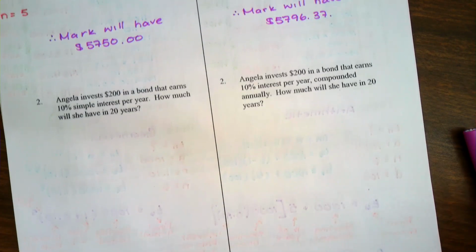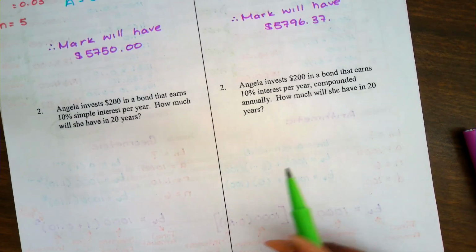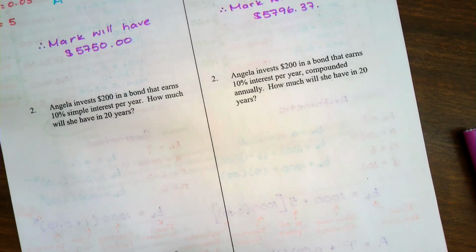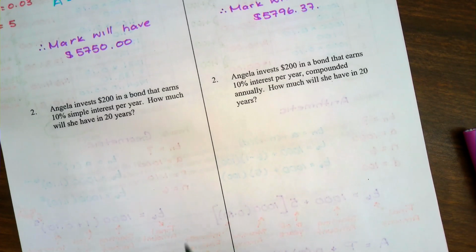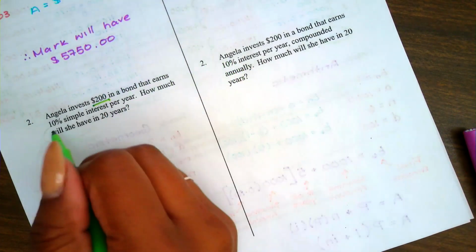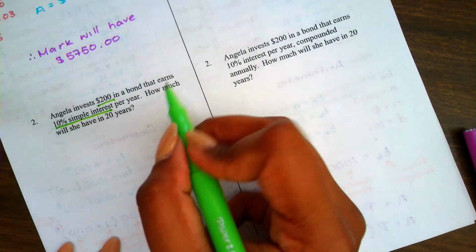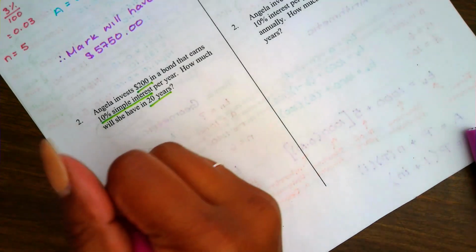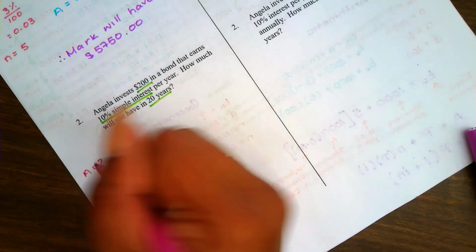we're going to look at Angela, simple interest versus compound interest. So Angela invests $200 in a bond that earns 10% simple interest per year. How much will she have in 20 years? So she invested $200. It's 10% simple interest. How much will she have in 20 years? So again, we're looking for the final amount, is what I don't know.